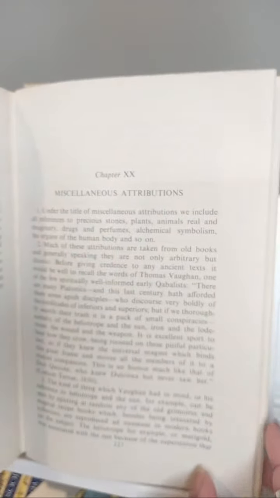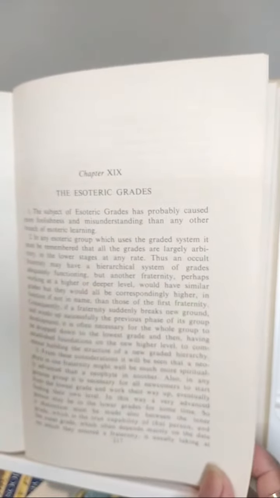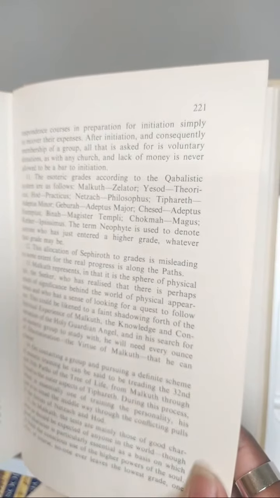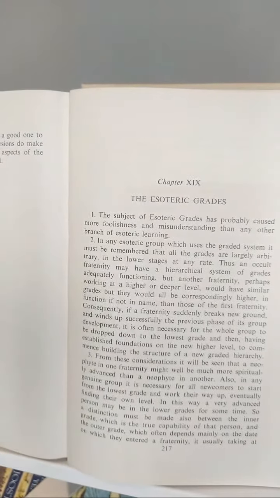Because there's only 30 pages left. Why not? We'll do one more chapter.